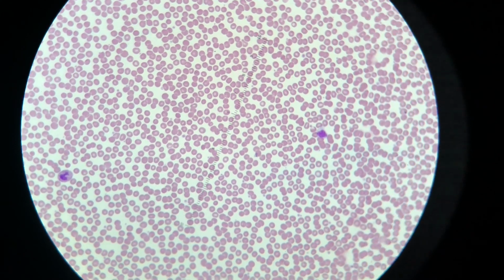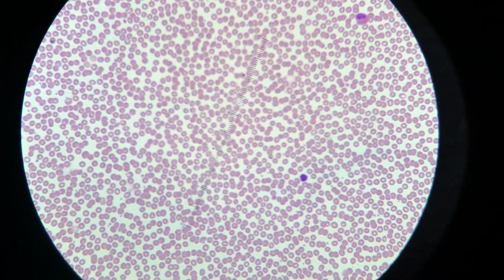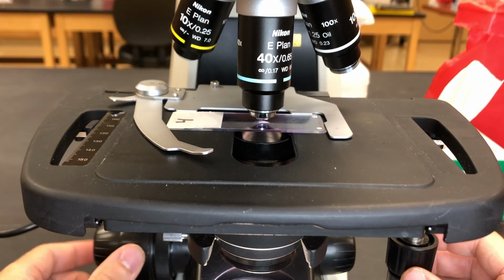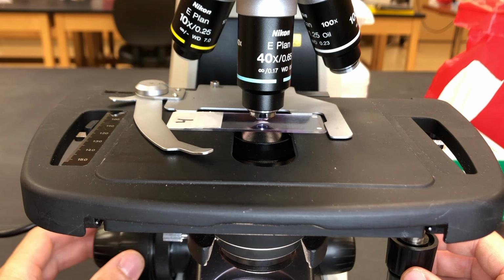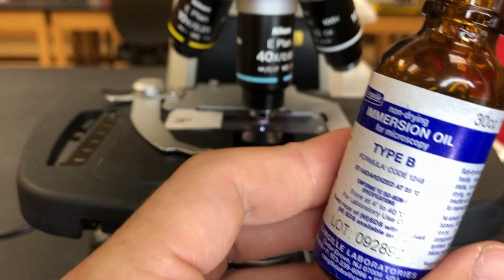And when I'm changing objectives, once I have it focused, all I'm really turning is the fine adjustment, because it's already in focus from the first time. We'll kind of skip over looking at 40 for now. We'll just go right to 100. This is what you're going to be doing your differentials on.